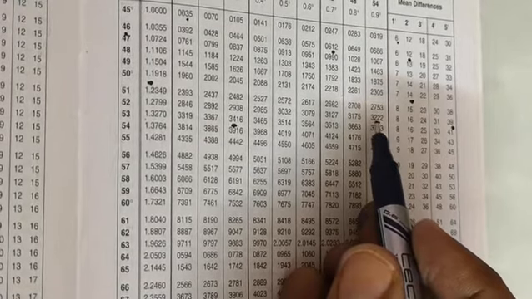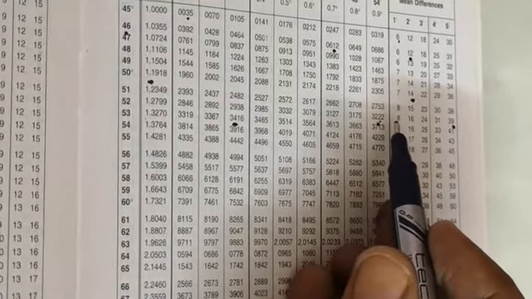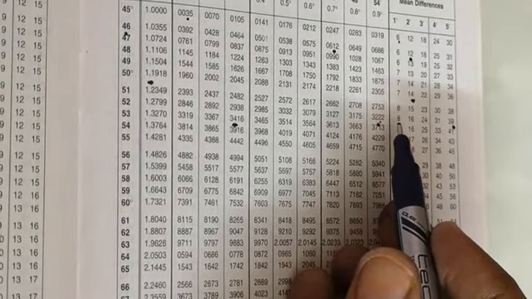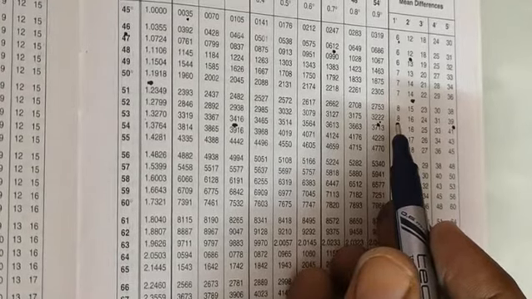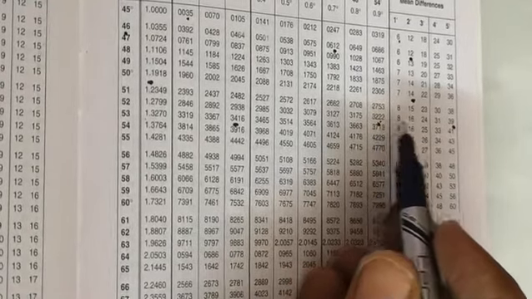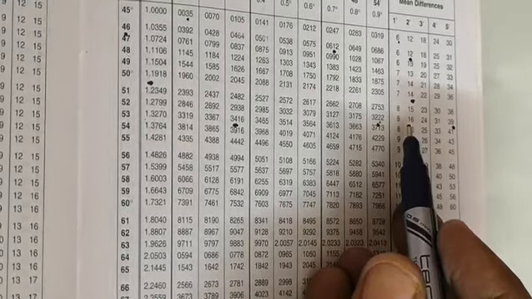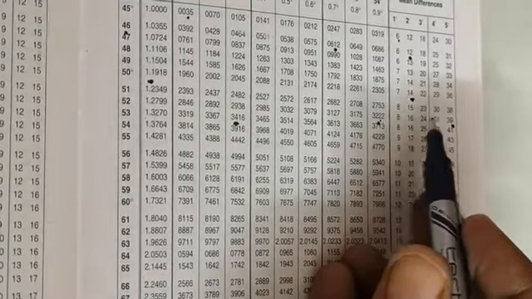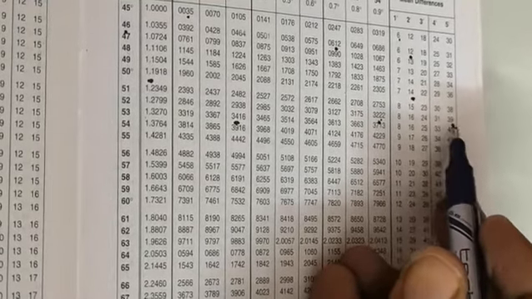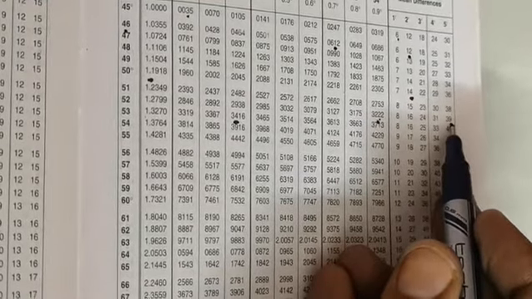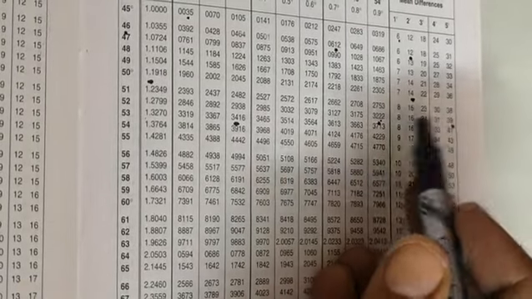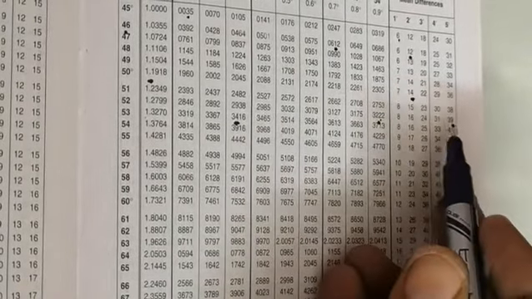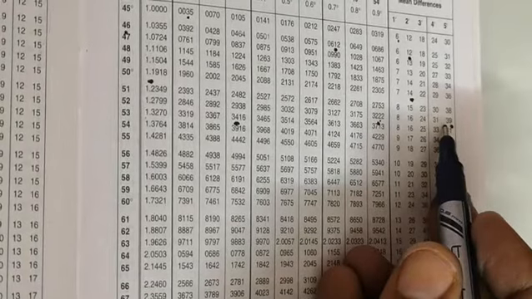So we have 1.3222. In 3222, if we add 8, it is 3230, which is far below our actual required value. 3222 and 16 is 3238, again below. We add 24, again below. 31, again below. And we will have 39, which may give our part, let's say 3221, and 39 will give us 3261.